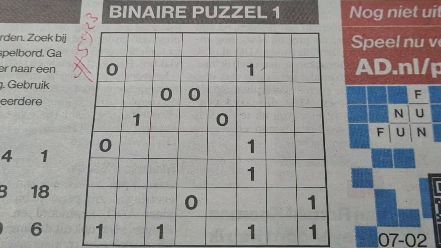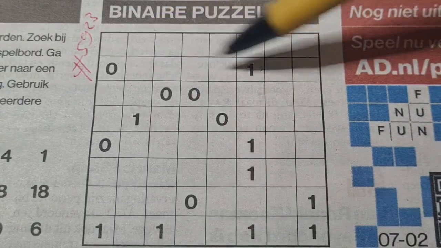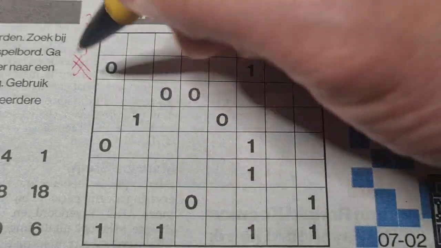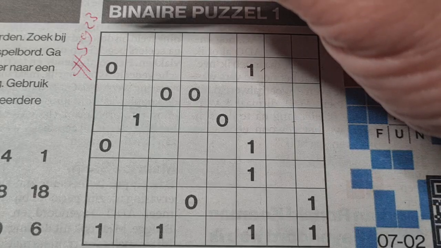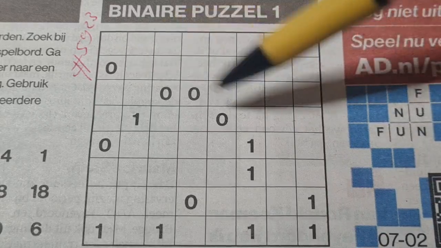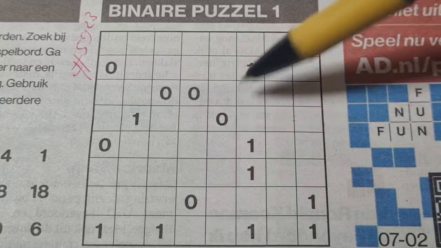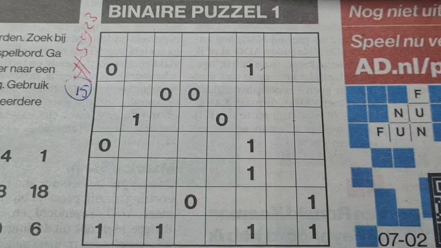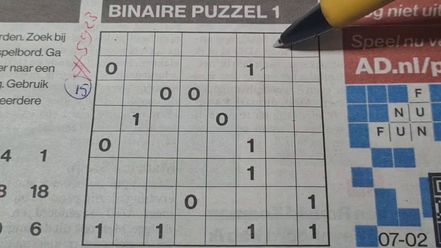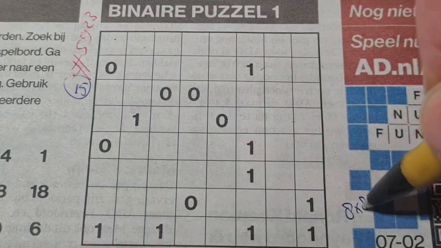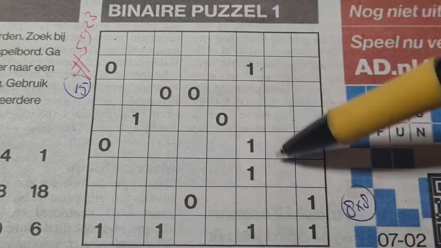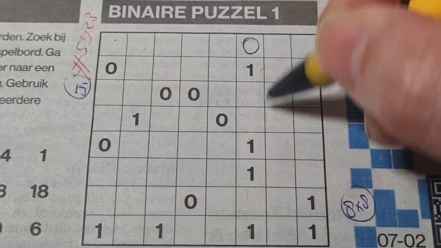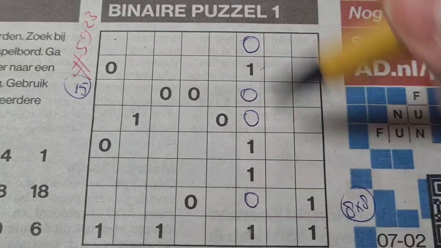And before I start, I always count and print the digits. This one is 1, 2, 3, 4, 5, 6, 7, 8, 9, 10, 1, 2, 3, 4, 5. 15. Yeah. What kind of binary puzzle is this one? 1, 2, 3, 4, 5, 6, 7, 8. 8 by 8 binary puzzle. That means in a row or in a column, there are always 4 ones and 4 O's. Alright, so let's get started.